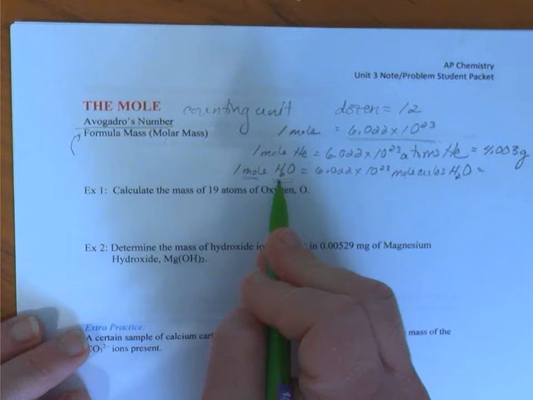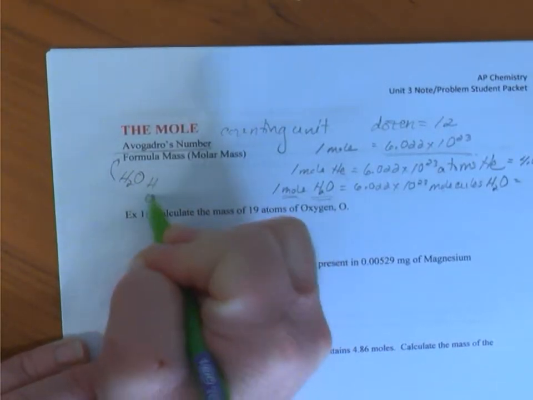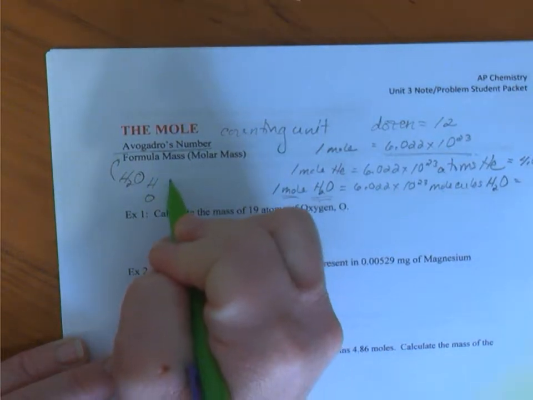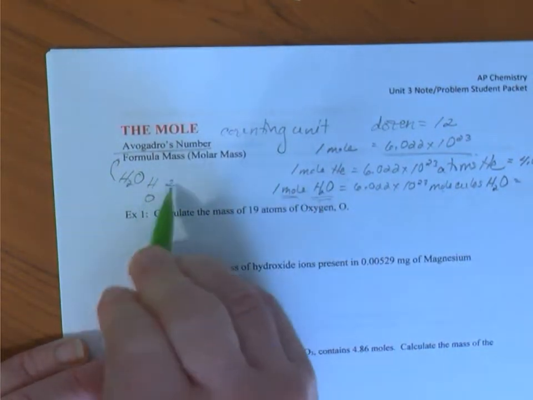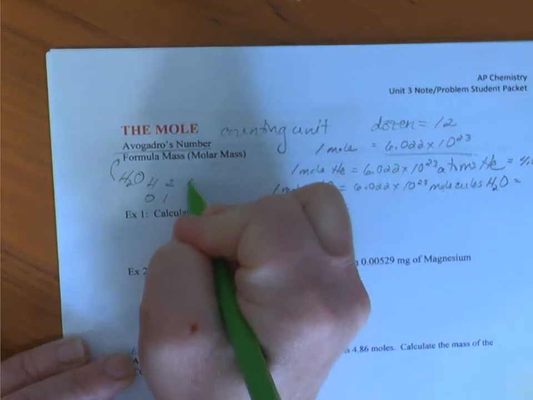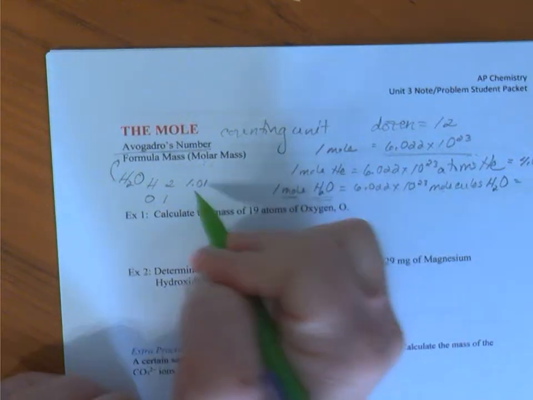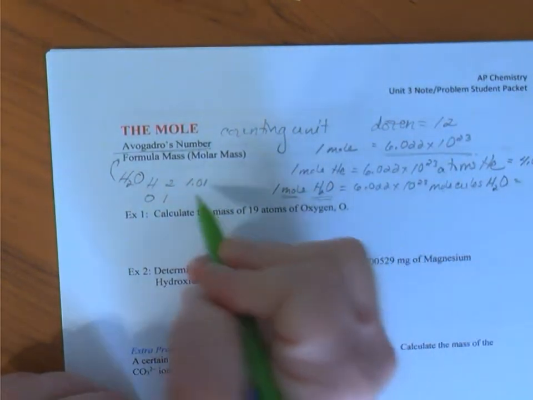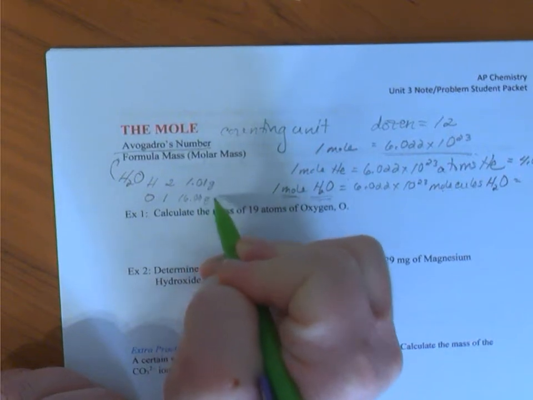So in water, we have hydrogen and oxygen, and we have 2 hydrogens and 1 oxygen. For the average atomic mass of hydrogen, most times we're okay to just round to the hundredth. We're limited to 3 sig figs, but we're okay. 1.01 grams per mole, and then oxygen, 16 grams per mole.